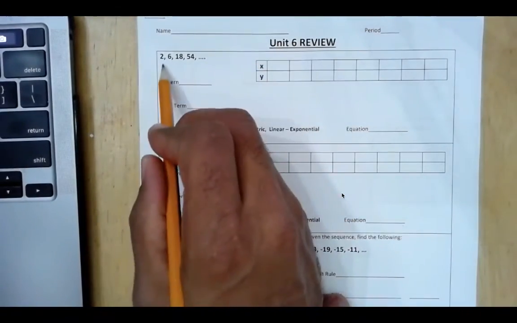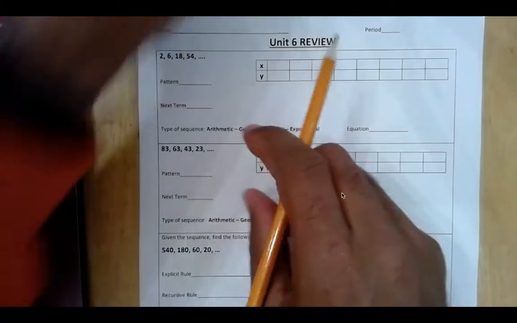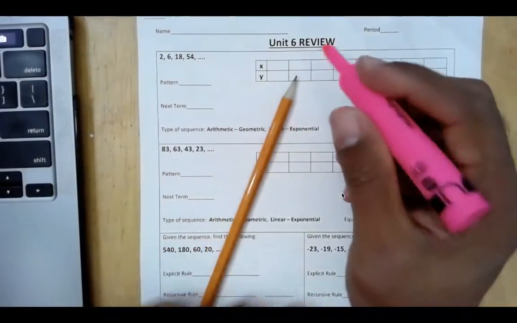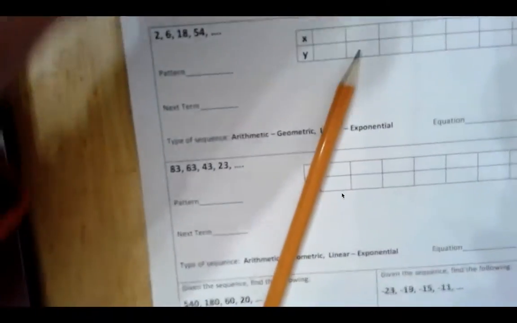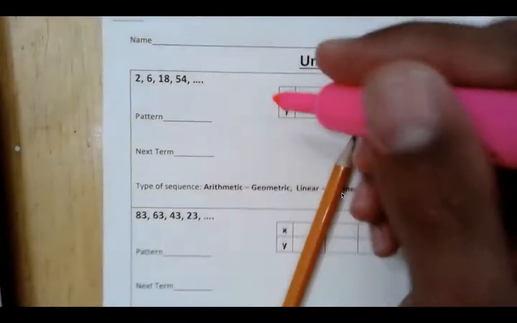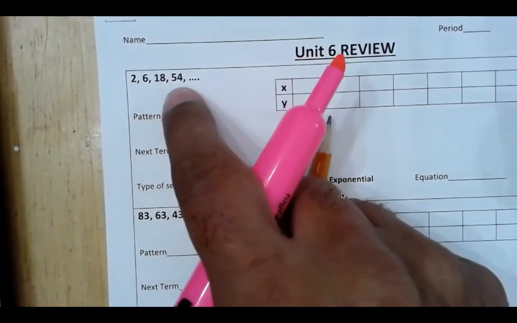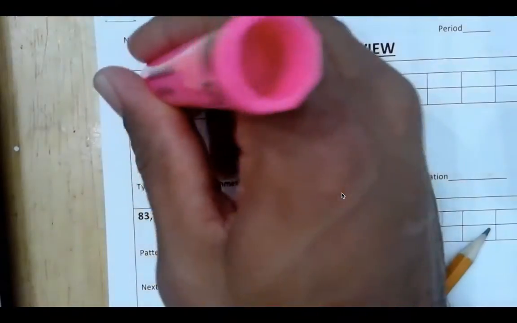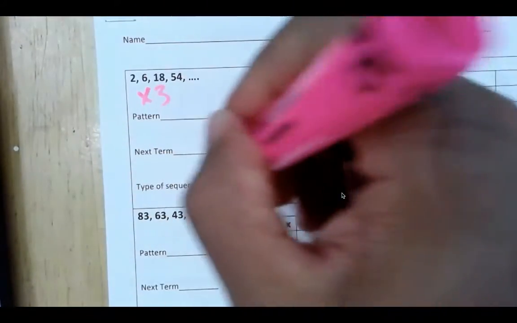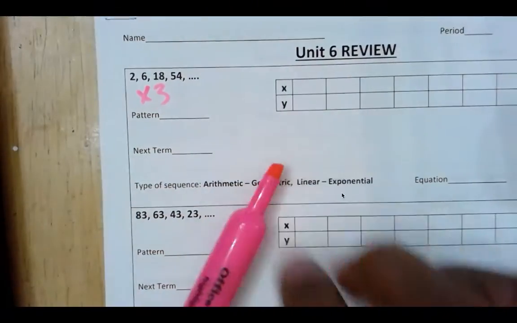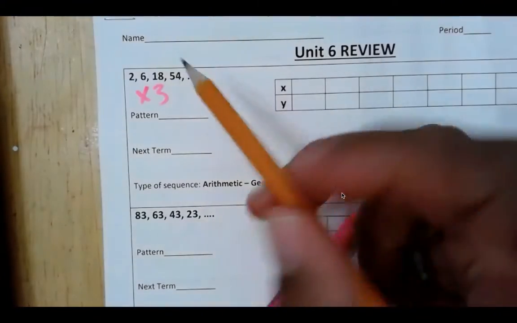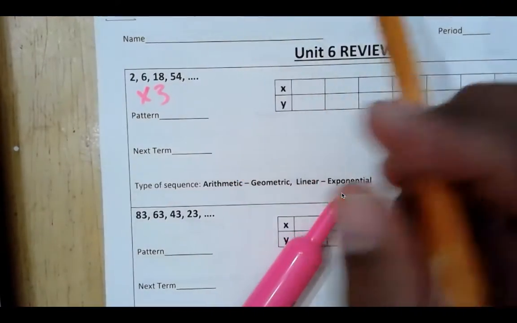All right, so what you need to do here is look at the pattern. So the pattern of this sequence right here is, let's zoom in a little bit. Okay, we're going from 2 to 6 to 18. Well, that's going to be times 3. So times 3 for the pattern. Okay, and then for the next term, we're going to have to multiply by 3 to get to the next term.